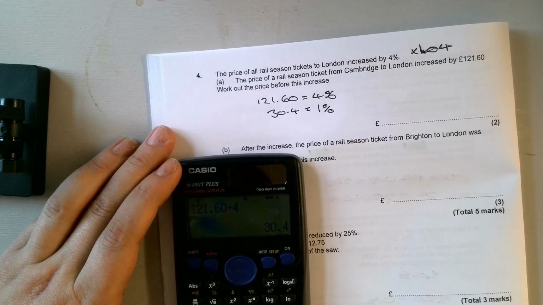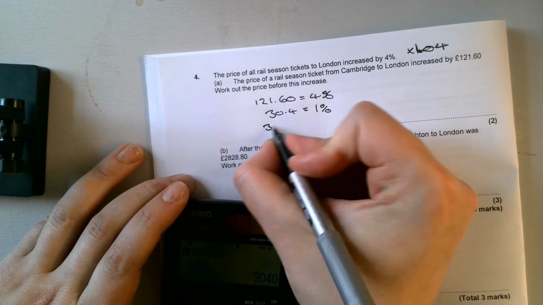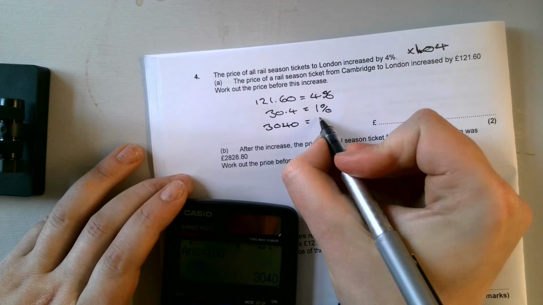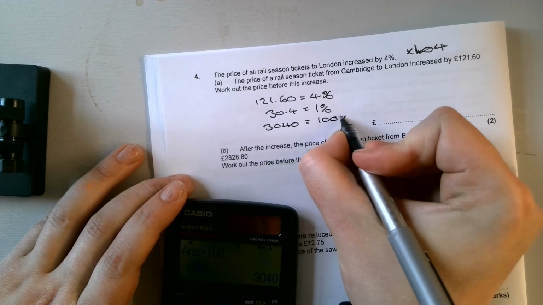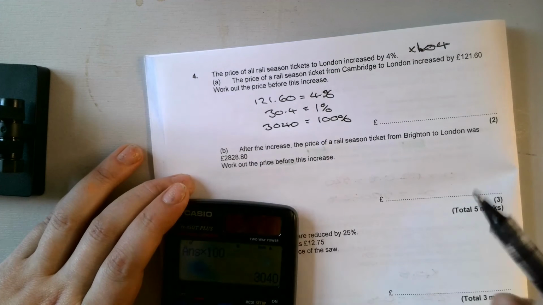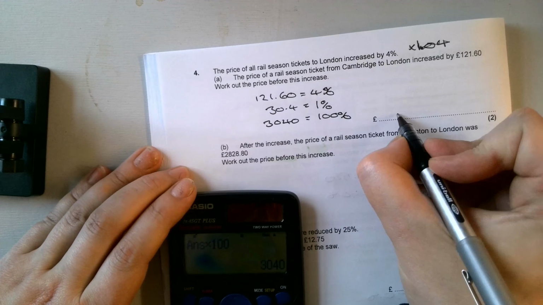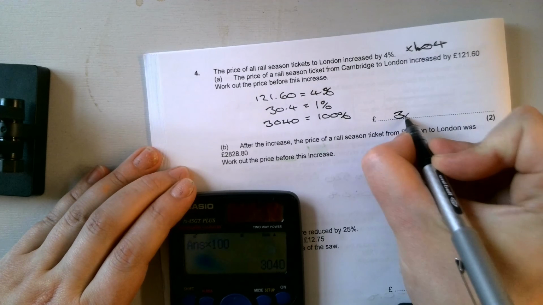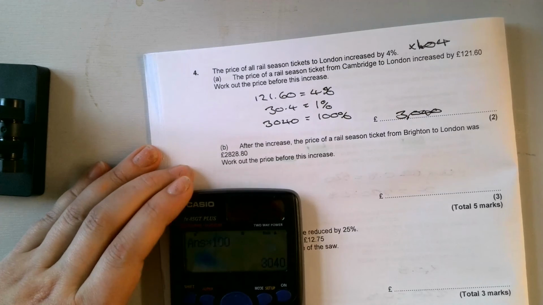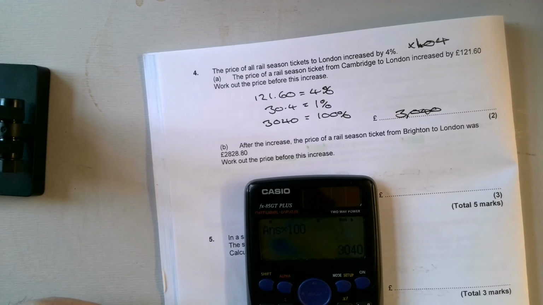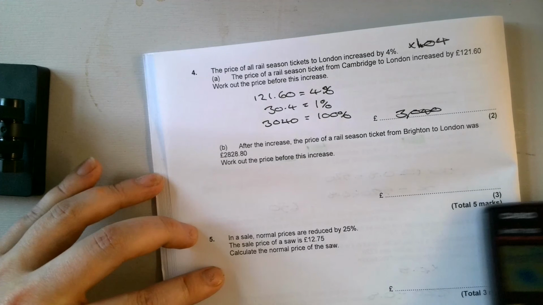And then if we want to know what 100% was, we're going to times that by 100. So we've got £3,040. And that was 4% of the original amount, so yeah, it would be £3,040. If we wanted to know what it was afterwards, we'd add £121.60 onto it.